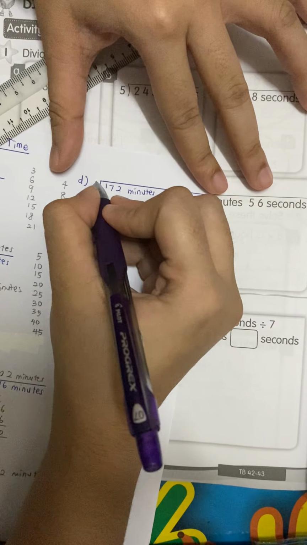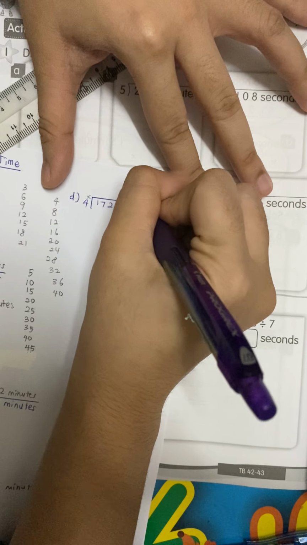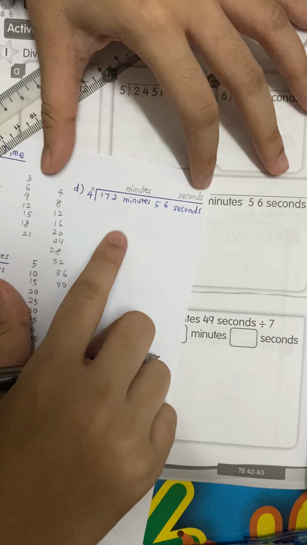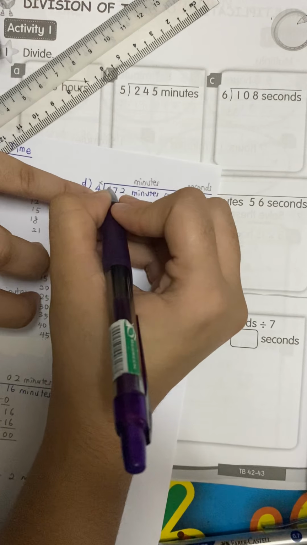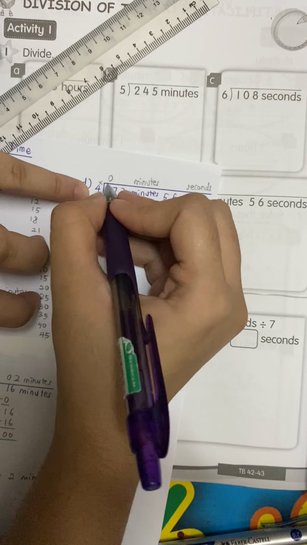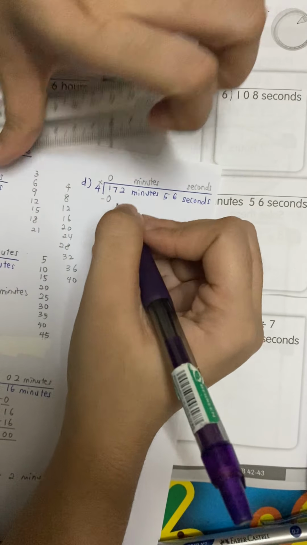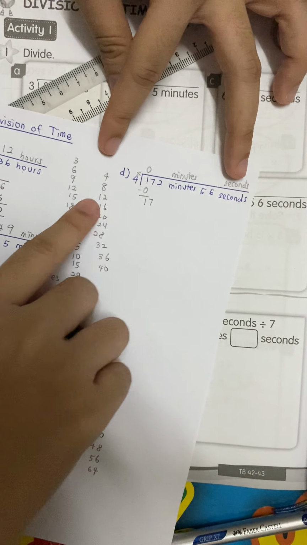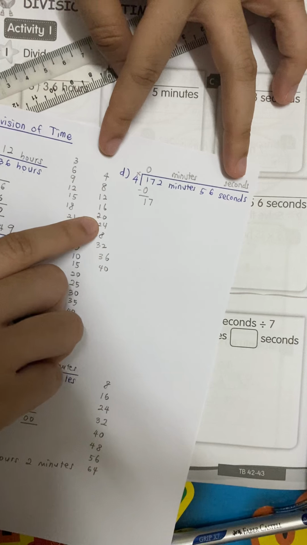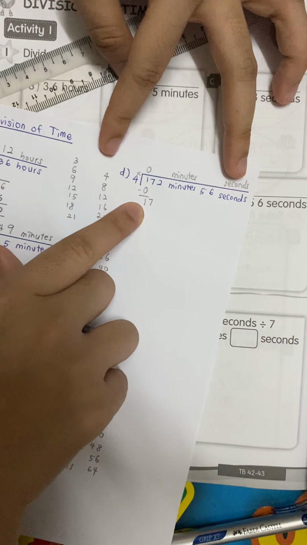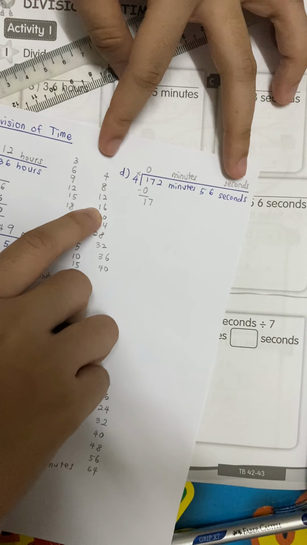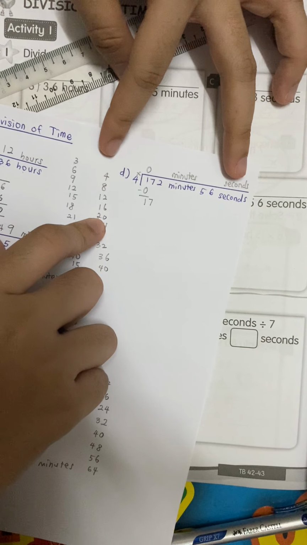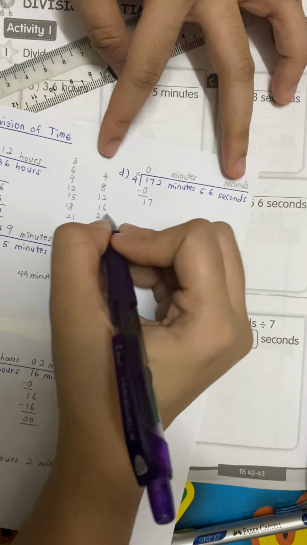Okay, so let's do this. Write the units of time first. Now we look at the first one. 1, 0 minus 0. 0 times 4 is 0. We do it one by one. 1, 7. Okay, 17. Which one is the nearest to 17? 16 and 20. We cannot take 20 because it is bigger than 17. So we take 16. 20 is bigger than 17, so we cannot take it. 17 minus 20 is not possible. Okay, we take 16.